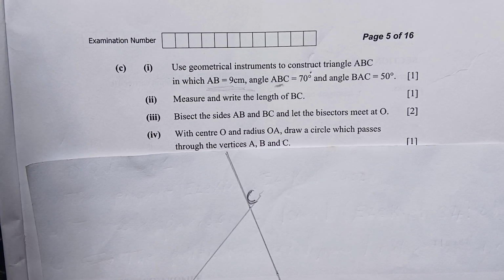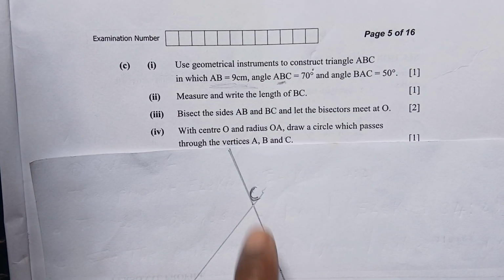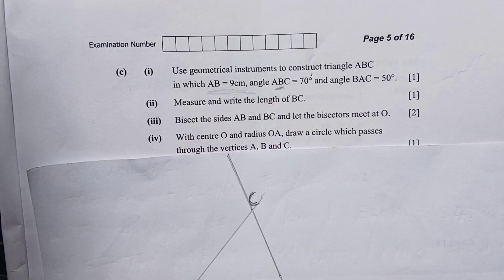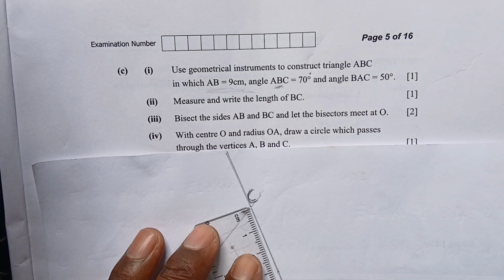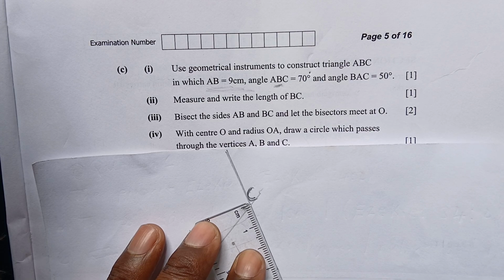So our next question is saying measure and write the length of BC. BC is this one. So you need just to get BC like this. You put it from this point to this point.